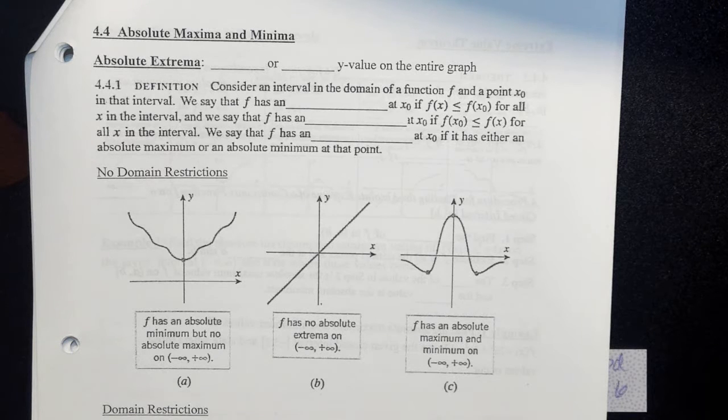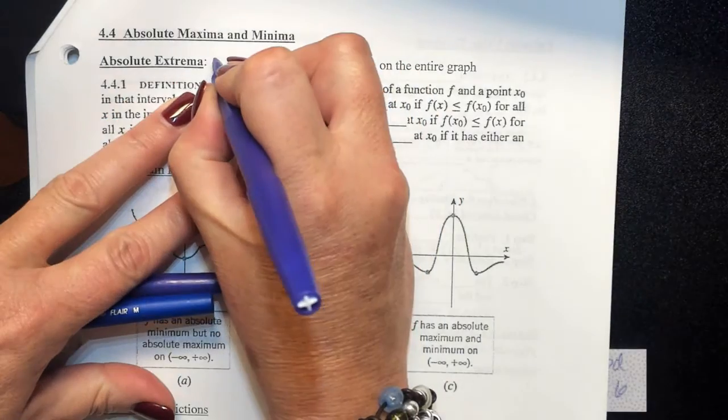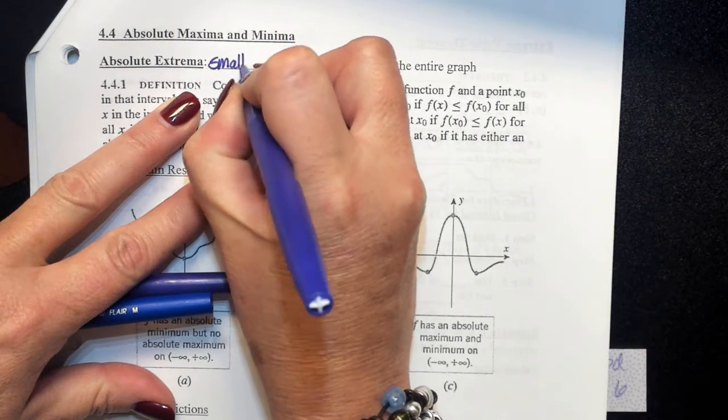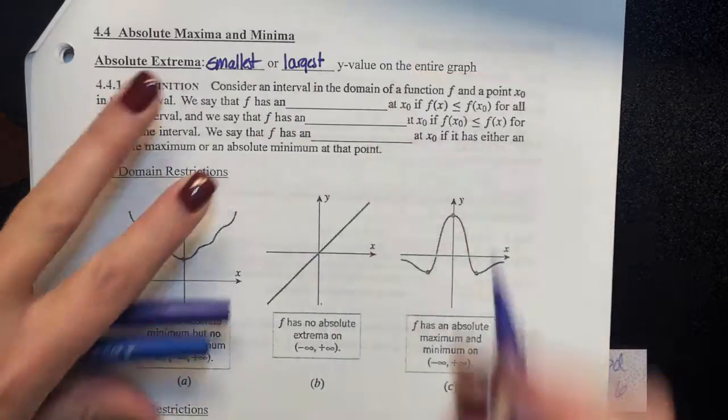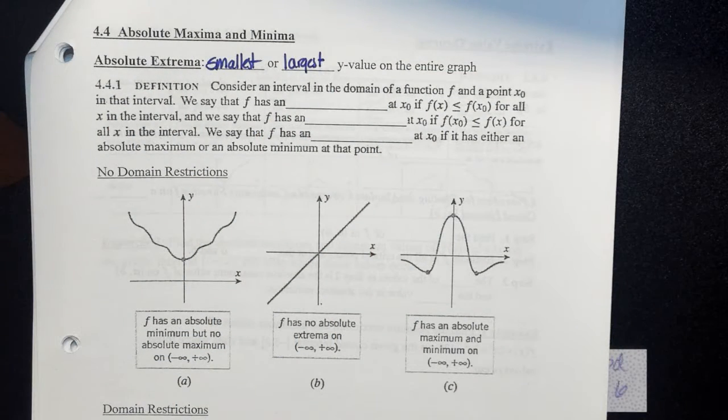Minimum of these particular functions is going to be. So we call these absolute extrema. Again, when we talk about absolute extrema, we're talking about points where you have the smallest or the largest y values. So we use that blanket phrase absolute extrema to include absolute max and absolute min. Just like we have relative extrema, we use that phrase absolute.